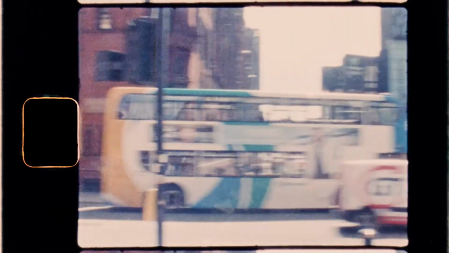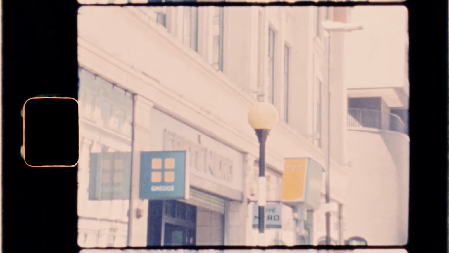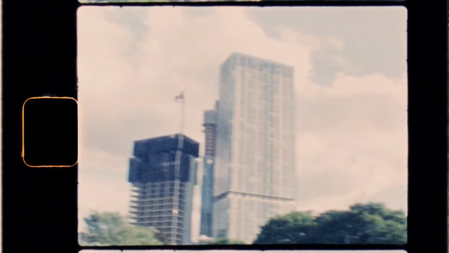A lot of the effects include the use of the Super 8 border and perforation to the left of the screen, as you can see. Also stuff like film burn and grain overlays.